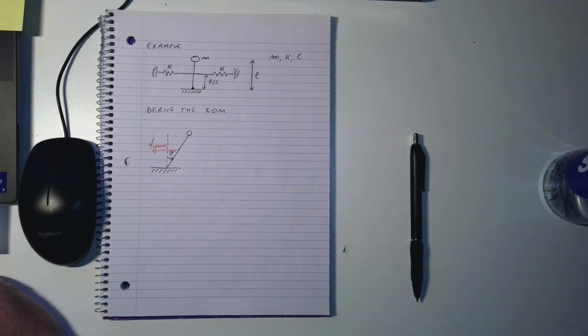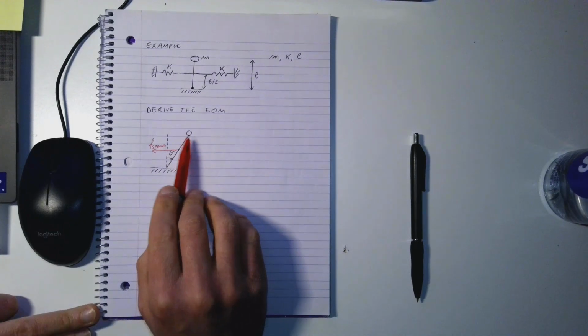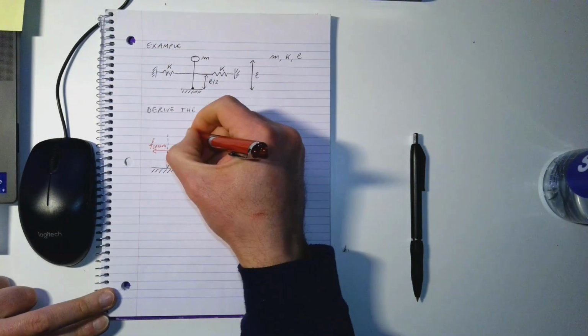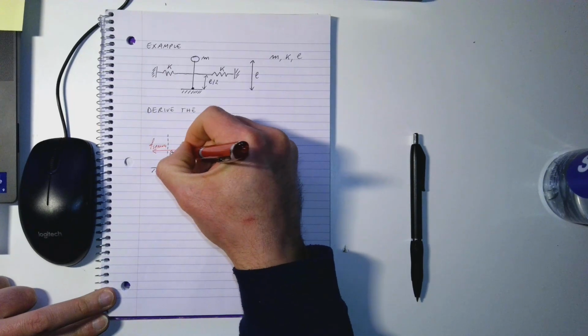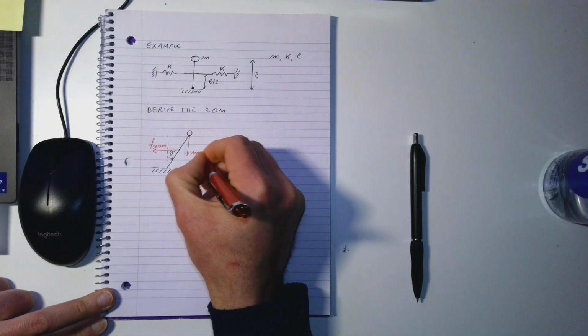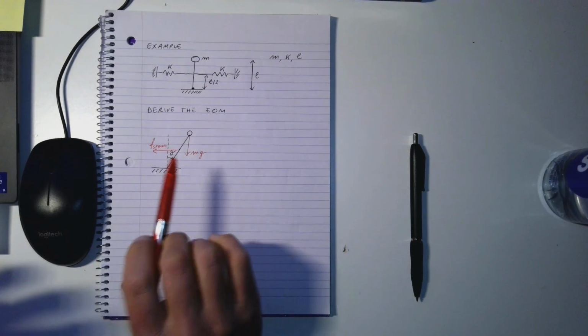We need to work on that, and for sure we have to include the contribution of the gravitational force. So the gravitational force is applied directly on the mass, and it is vertical, so we can include the contribution of the gravitational force like this, right? So we have, this is m times g. So we are working on the forces.